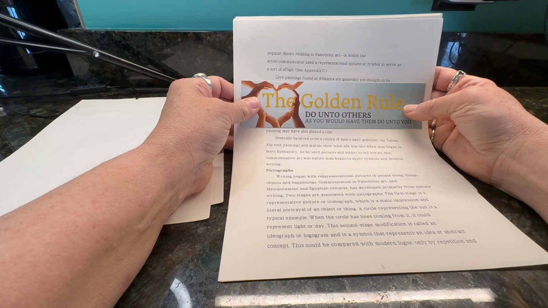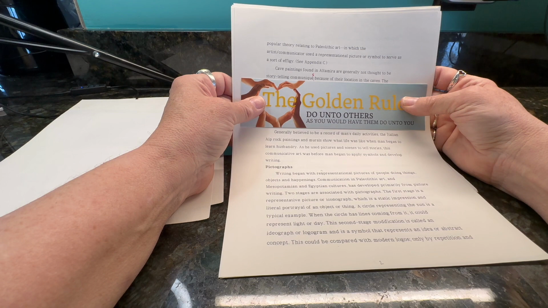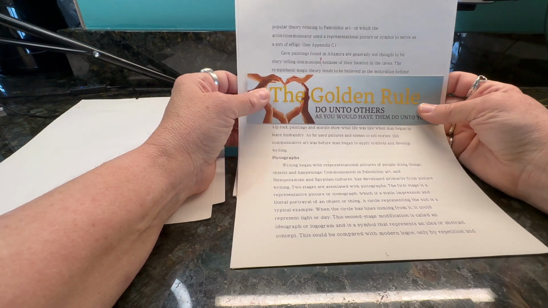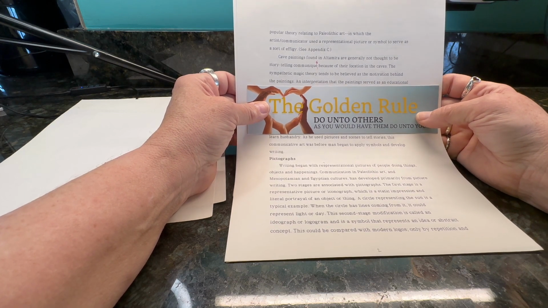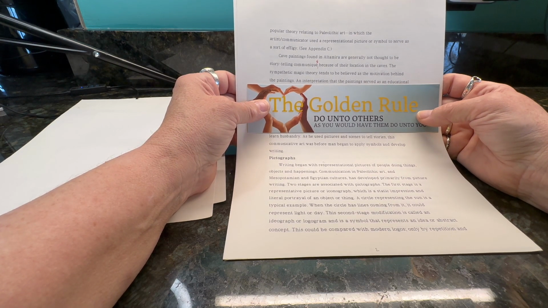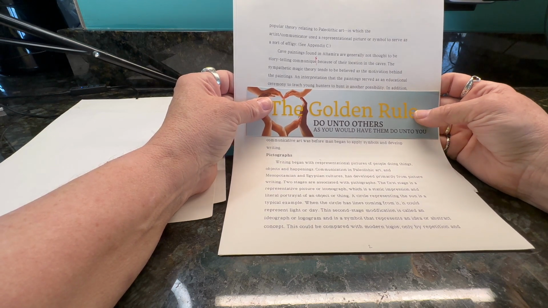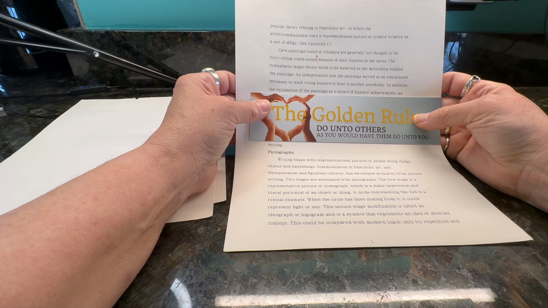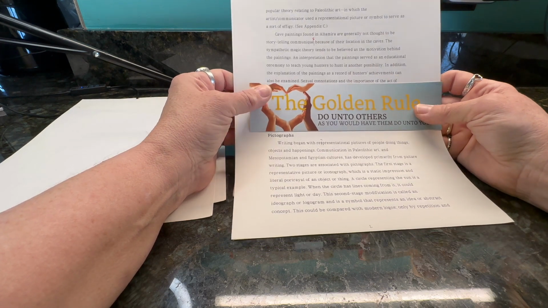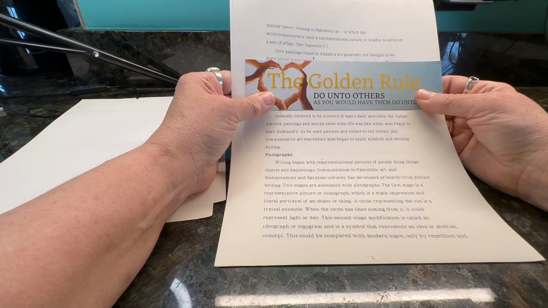Cave paintings found in Altamira are generally not thought to be storytelling communiques because of their location in the caves. The sympathetic magic theory tends to be believed as the motivation behind the paintings. An interpretation that the paintings served as an educational ceremony to teach young hunters to hunt is another possibility. In addition, the explanation of the paintings as a record of hunters' achievements can be also examined. Sexual connotations and the importance of the act of painting may also have played a role.